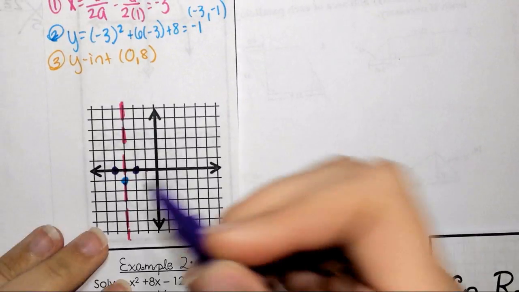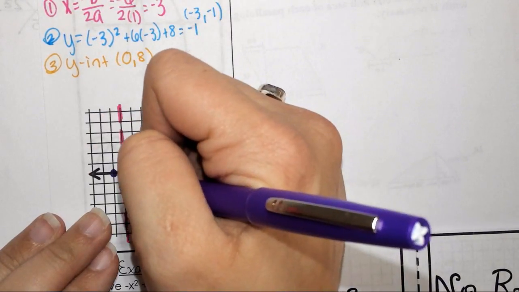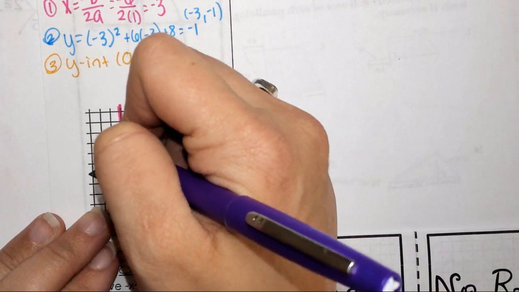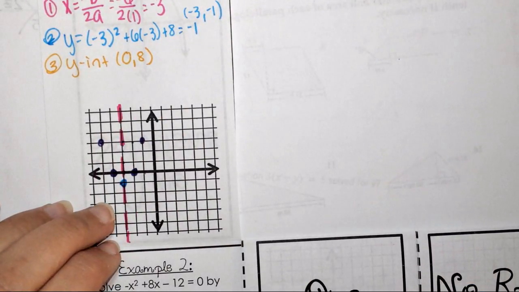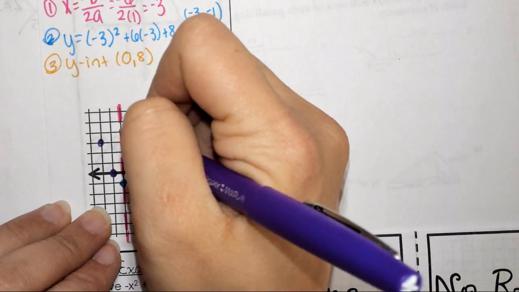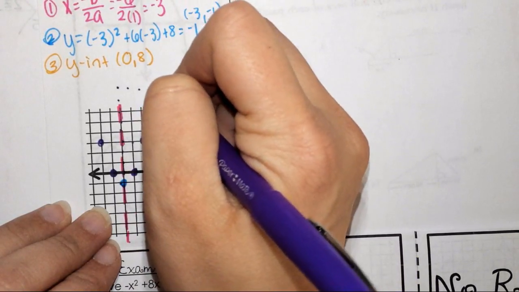Alright, up. That's a good try though. Alright, so you go up 1, right 1. Then you're going to go up 1, 2, 3, 4, right 2. And you go left 2. What's your next perfect square after 4? 9. So you would go up 1, 2, 3, 4, 5, 6, 7, 8, 9, and then right 3.